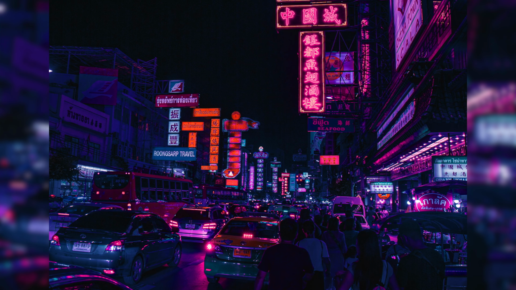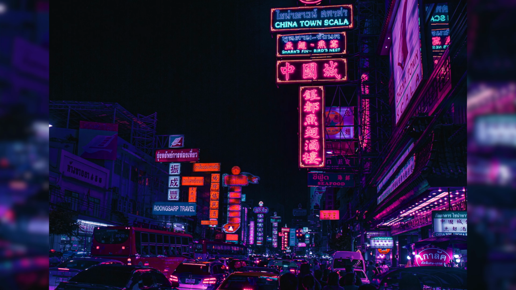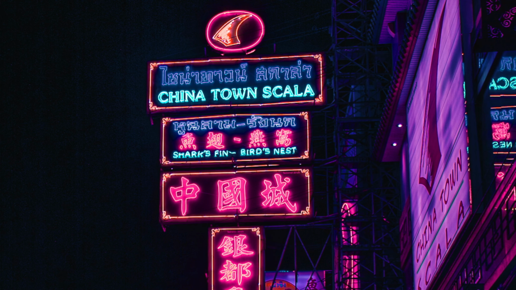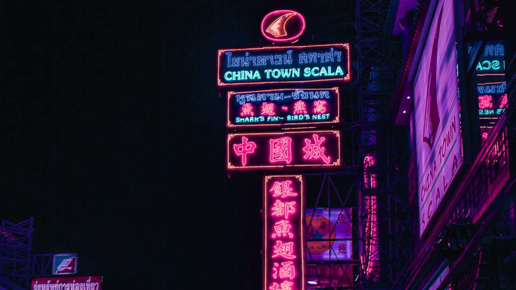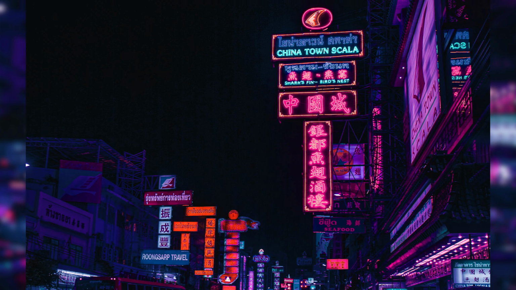So the perfect shooting scenario to get the Cyberpunk look would of course be if you have a lot of neon signs, because that's kind of the overall mood that you have in these images. I shot this image in Chinatown in Bangkok in Thailand, as you can see up there on the sign, and that's the image we're gonna use for this tutorial.